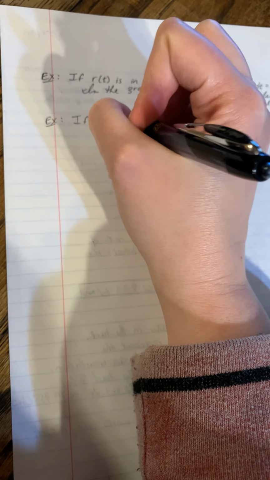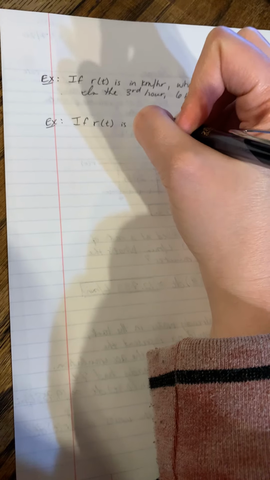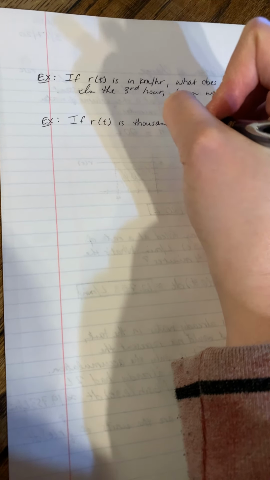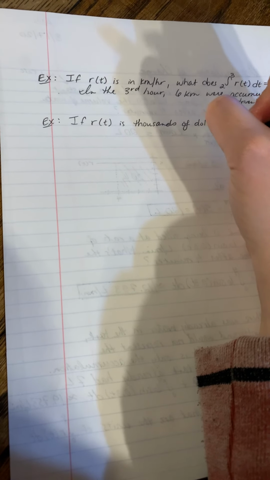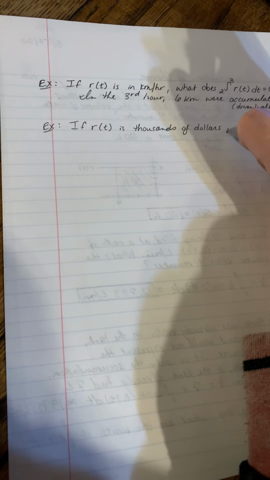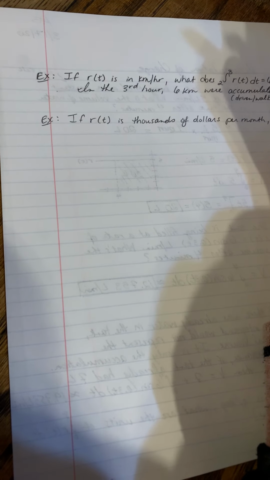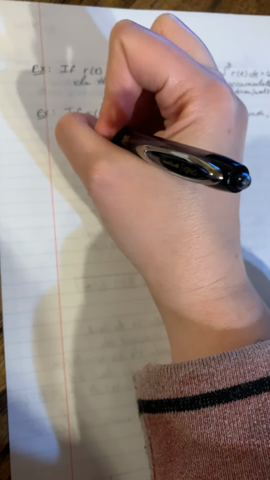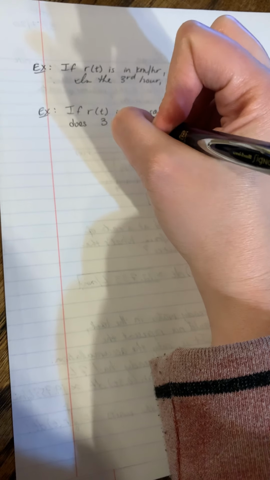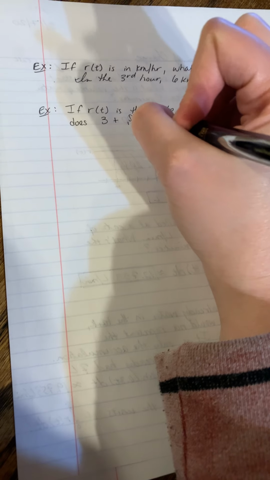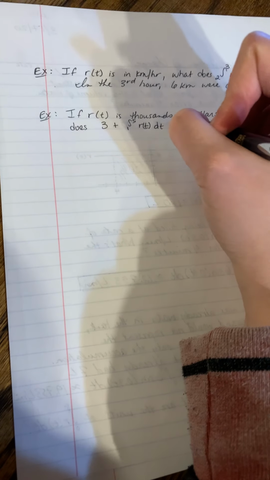If R of t is thousands of dollars per month, what does 3 plus the integral from 1 to 5 of R of t dt equals 19 mean?